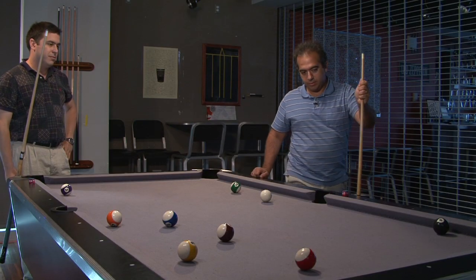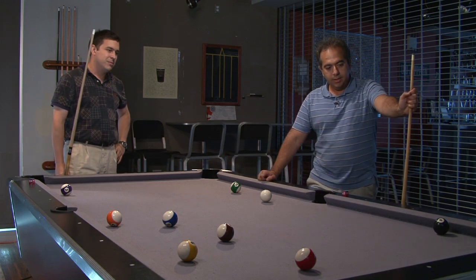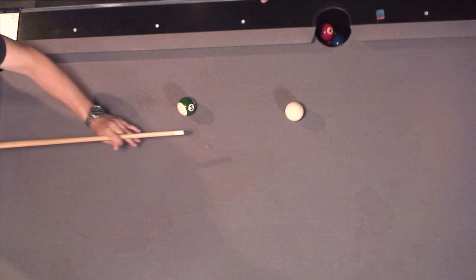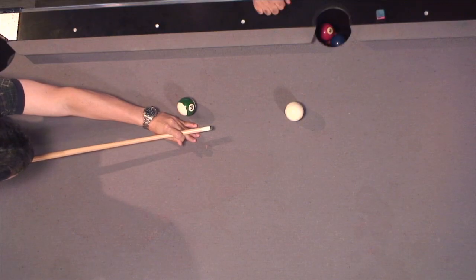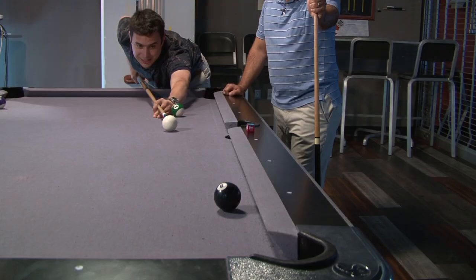All right, well, looks like you've set yourself up for a nice line shot to the 8-ball corner pocket. Can you remind me which law of Newton's we're illustrating in this shot, Jose? Oh, it's not Newton's law. It's Jose's law.